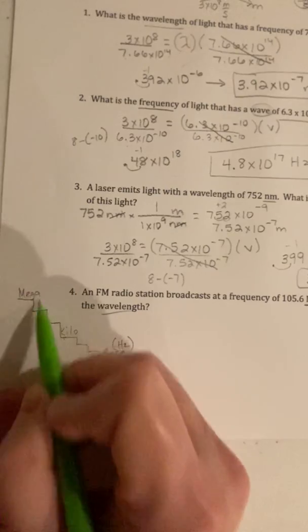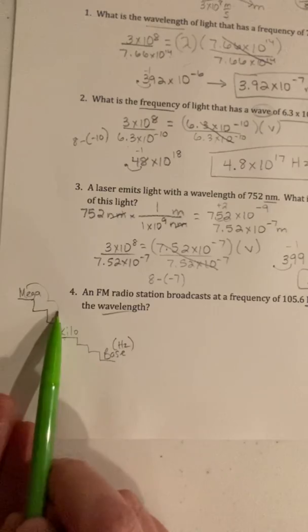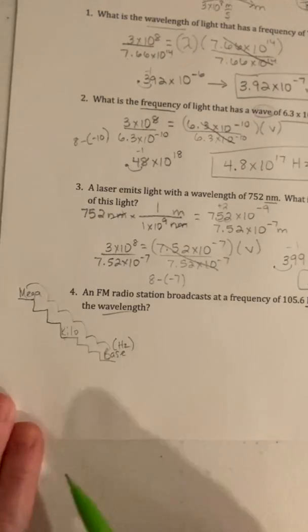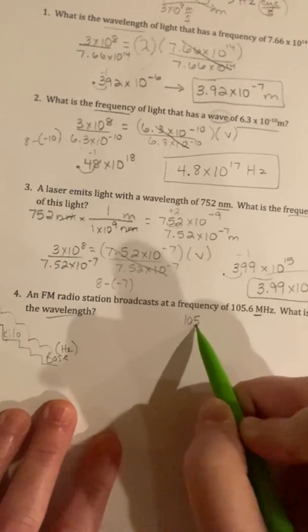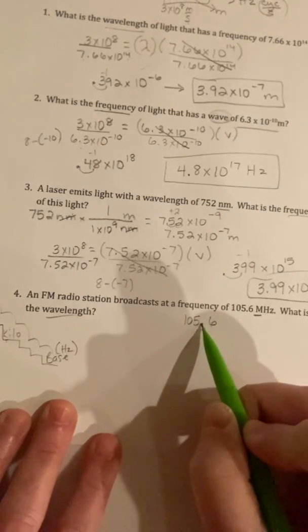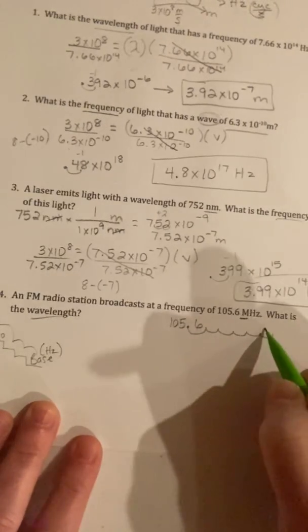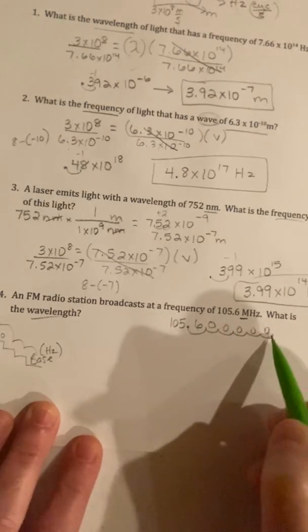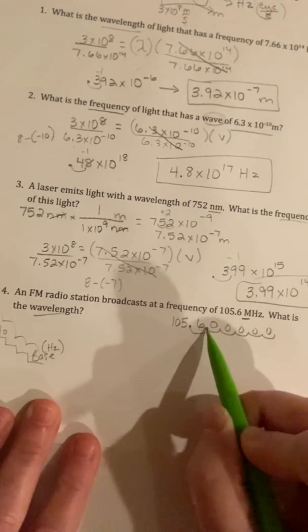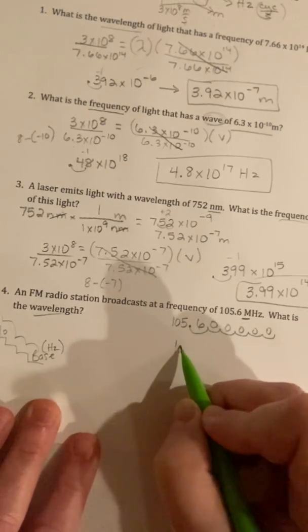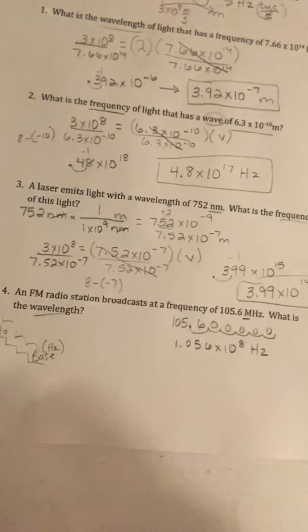This right here is mega. So we need to go from mega down to base. So that's 1, 2, 3, 4, 5, 6 places to the right to figure out what this is as hertz. So 105.6, I need to go 6 to the right. 1, 2, 3, 4, 5, 6. That's going to be all zeros. And then if I want to put this in scientific notation, it's going to be 1, 2, 3, 4, 5, 6, 7, 8. So 1.056 times 10 to the 8th hertz.